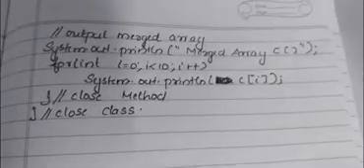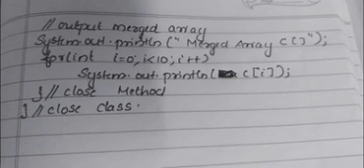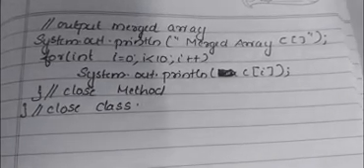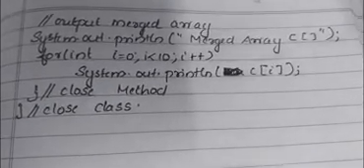So students, you have to work out the output of this program. Do the dry run of this program, then it will be clearer for you. This is the simplest program in this array section.